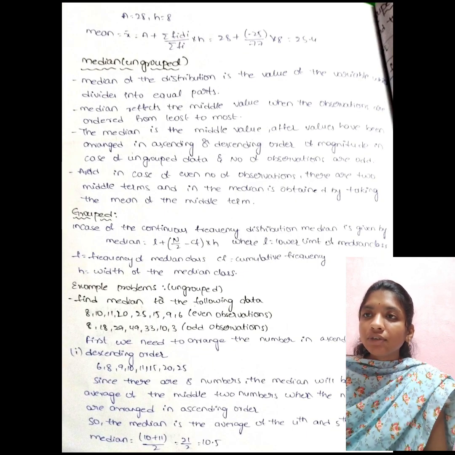Here a is equal to 28 and h is equal to 8. From the step deviation method formula, we get mean x bar is equal to a plus sigma fi di by sigma fi into h, that is equal to 28 plus and so on. We get 25.4.